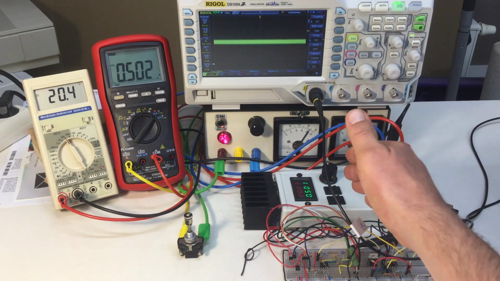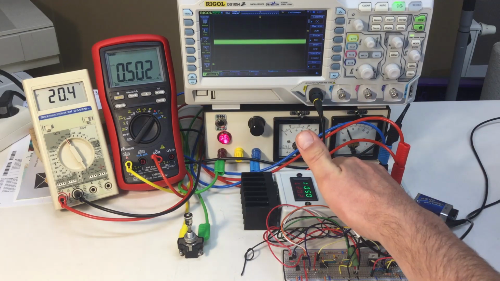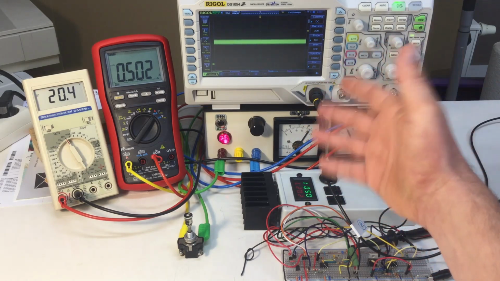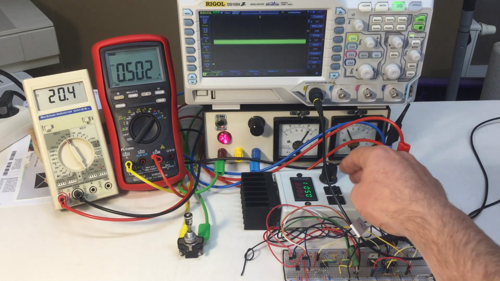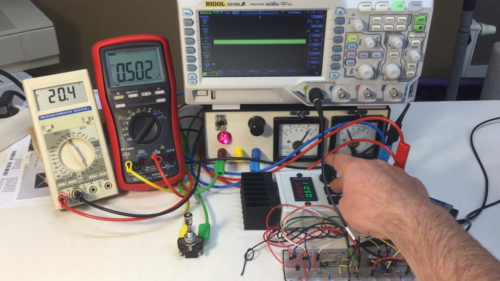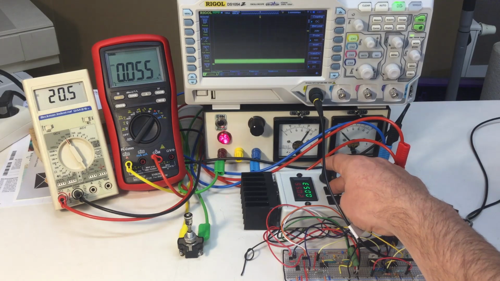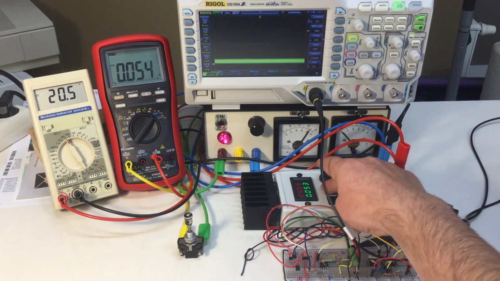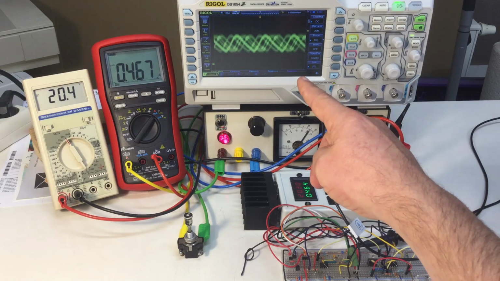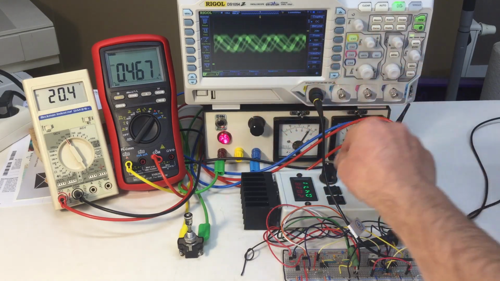Or what happens if I switch that thing on and off? Will it still work in a stable state? Or if I change the range suddenly, go down to my low range and up to my high range, and what's happened here? It's oscillating again.